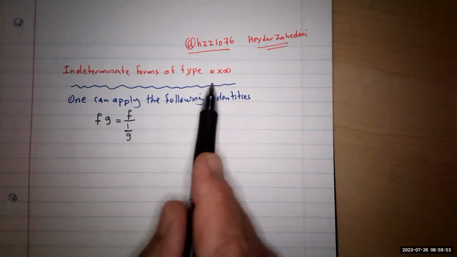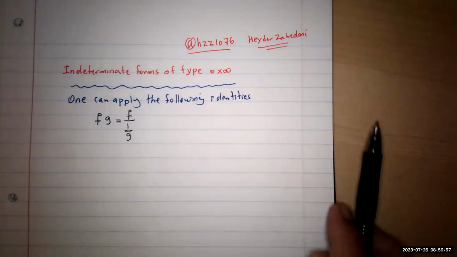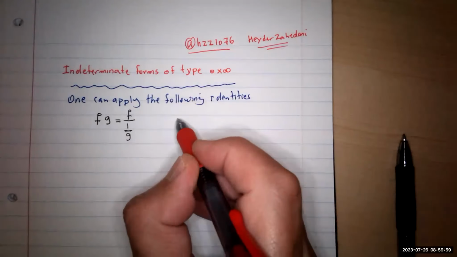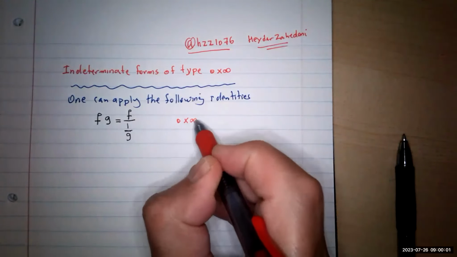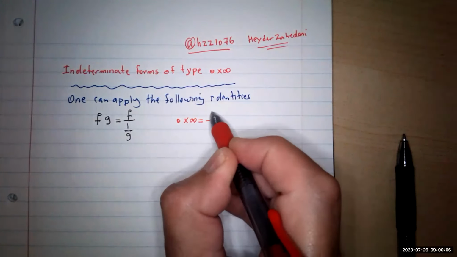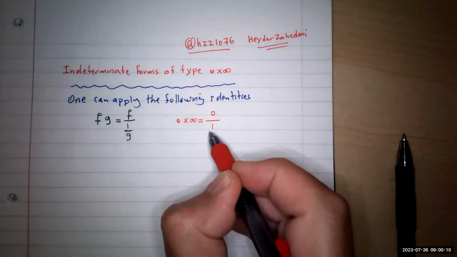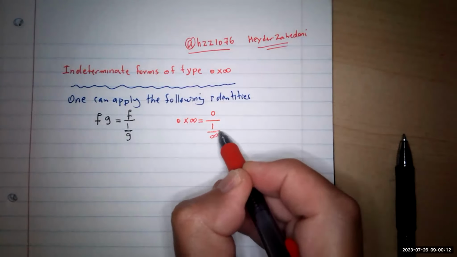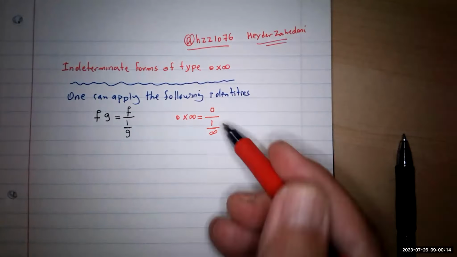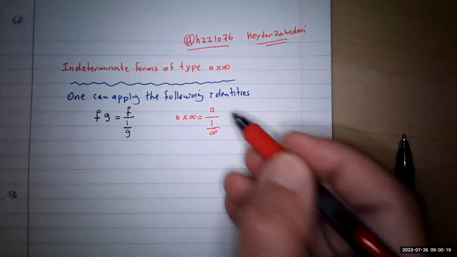So what does this tell you? If this is 0 times infinity, you change it into what? The one that gives you 0, you put on the top. The one that gives you infinity, you make into a reciprocal. But you know that 1 over infinity, if you divide 1 into infinitely many parts, the result is going to be 0.